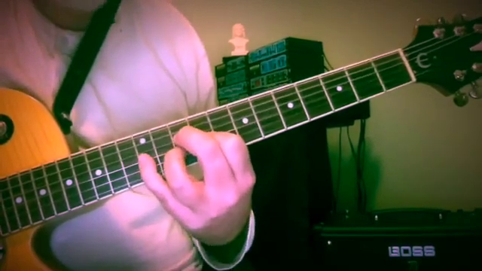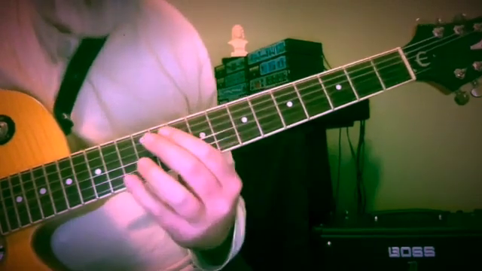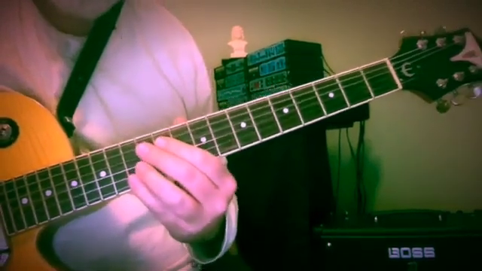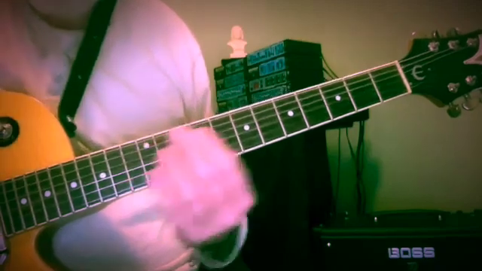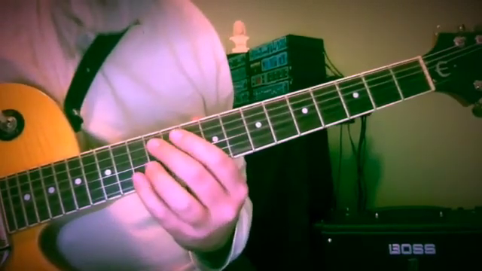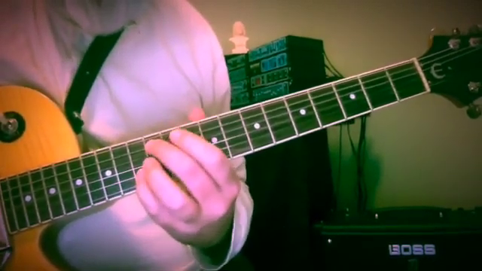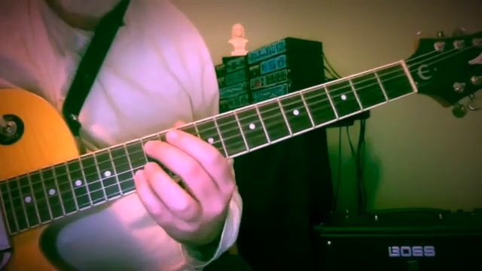I hope at some point it'll feel like it kicks in and you'll be able to anticipate what the fingering will look like and feel like in its next iteration. Here's A minor, 12 and 13 with a lower neighbor a half step below.